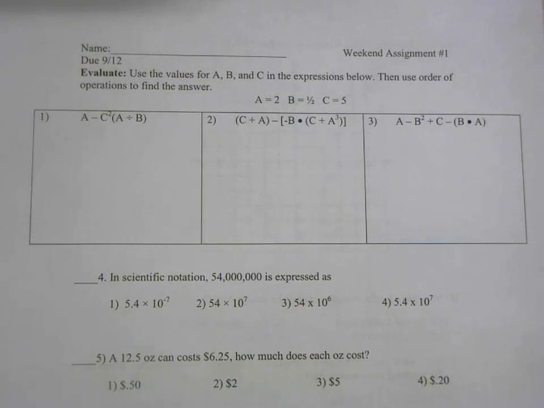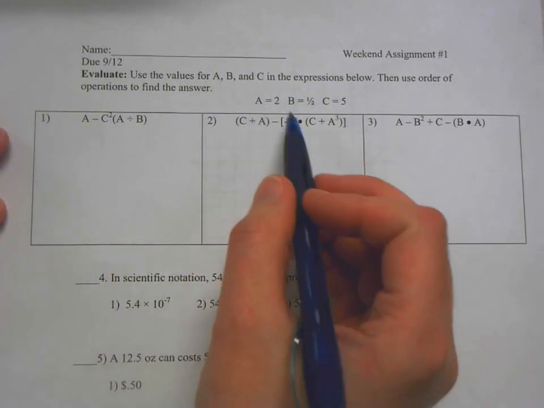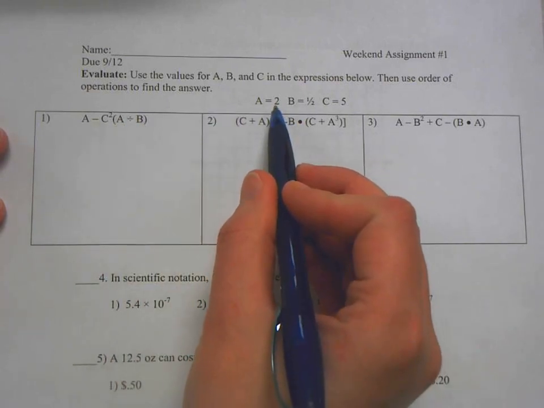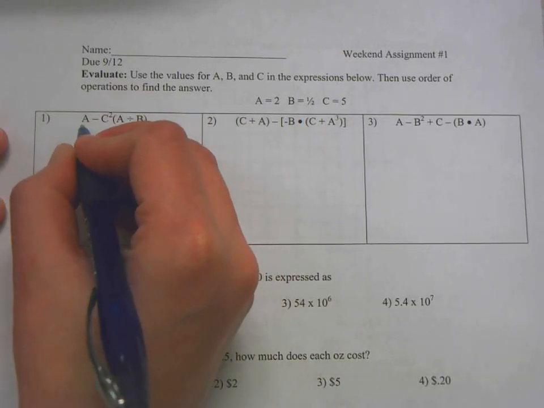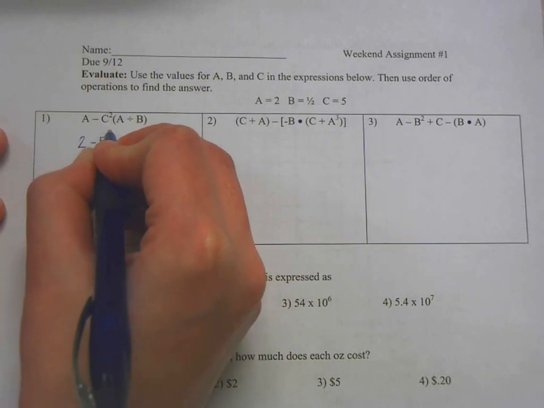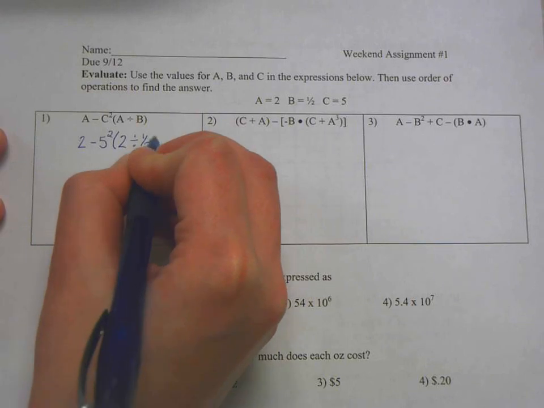Evaluate. Use the values for A, B, and C in the expressions below, then use order of operations to find the answer. So what I'm going to do is anywhere I see these letters, I'm going to replace A with a 2, B with a 1/2, and C with a 5. So A, we said was 2, C is 5, and B is a 1/2.